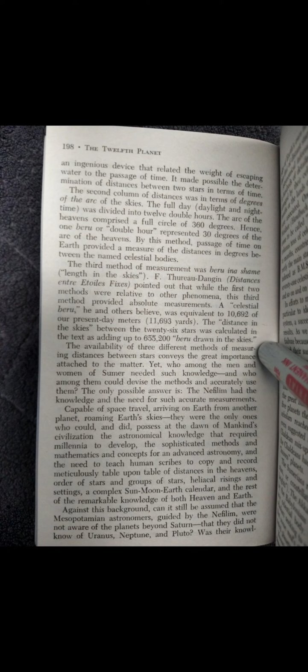Capable of space travel, arriving on Earth from another planet, roaming Earth's skies, they were the only ones who could and did possess, at the dawn of mankind's civilization, the astronomical knowledge that required millennia to develop, the sophisticated methods and mathematics and concepts for an advanced astronomy, and the need to teach human scribes to copy and record meticulously table upon table of distances in the heavens, order of stars and groups of stars, heliacal risings and settings, a complex sun to moon to earth calendar, and the rest of the remarkable knowledge of both heaven and earth.